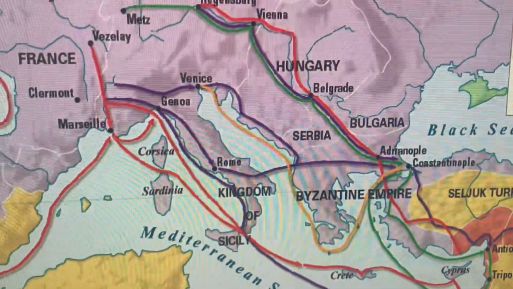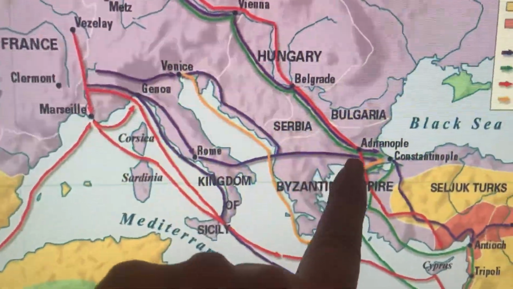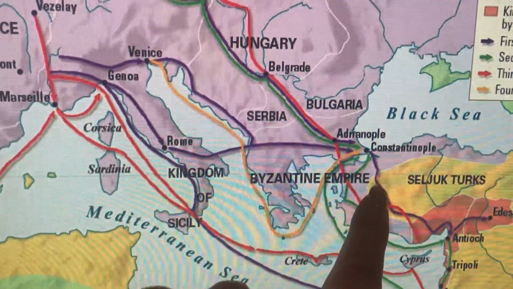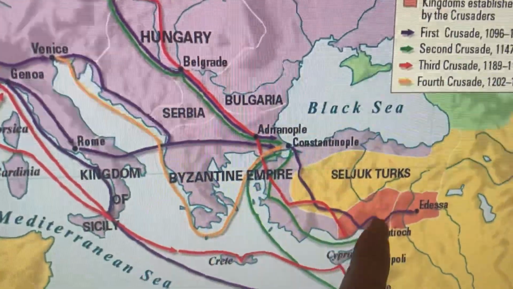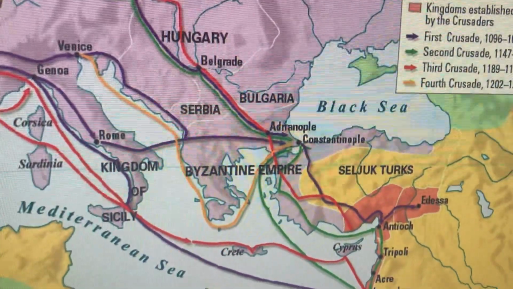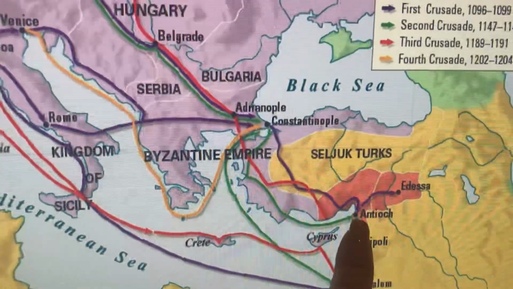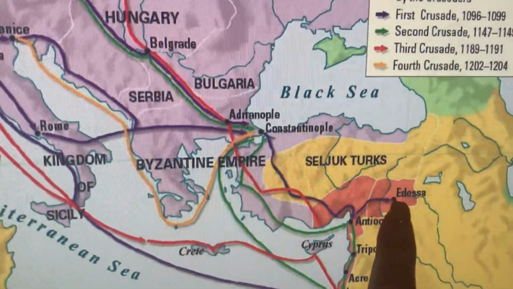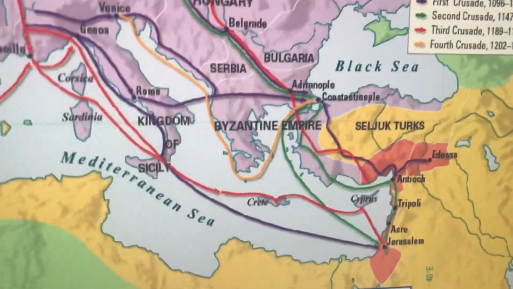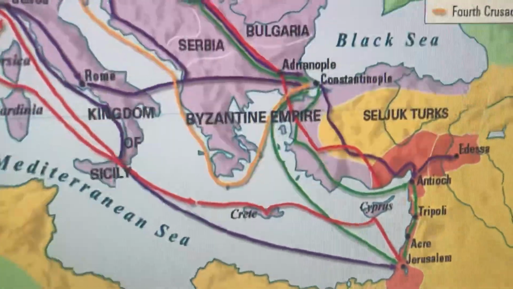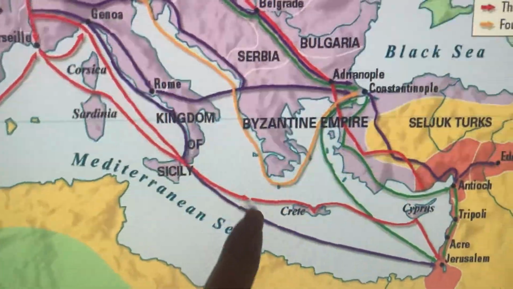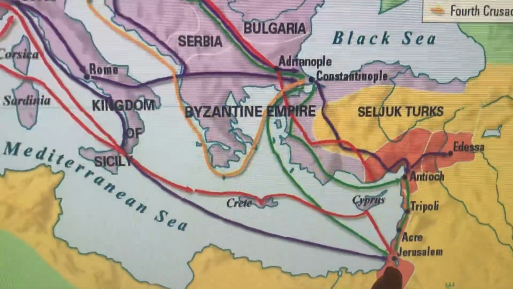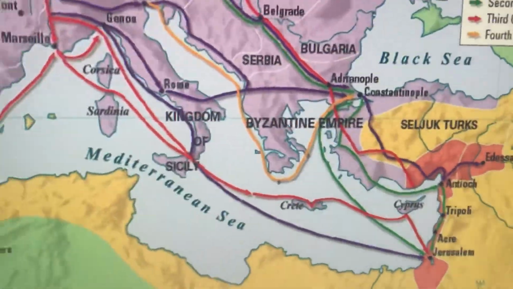When we follow the lines all the way through, we can see that this First Crusade came into one of the kingdoms of the Crusades and ended here in Antioch and Edessa. Okay, and that's where they stopped. They didn't quite make it to Jerusalem. However, you can see on the First Crusade, this group of Crusaders did make it to Jerusalem.